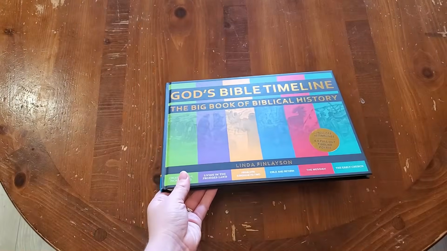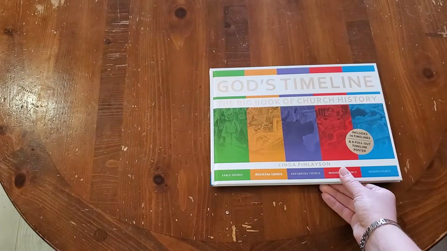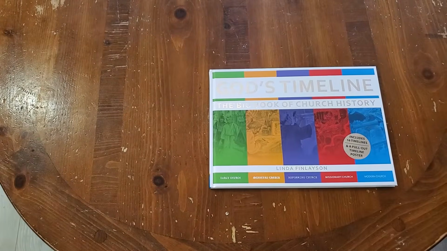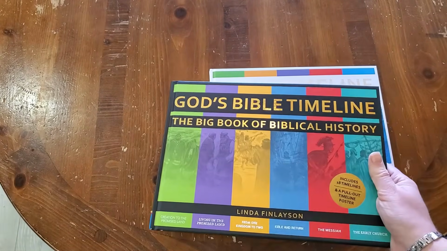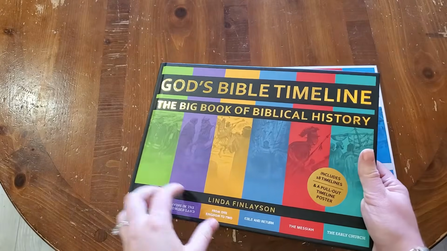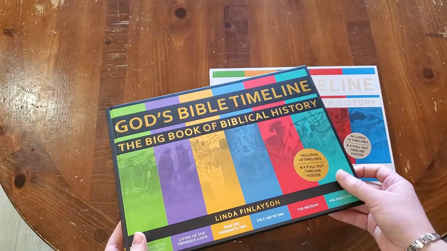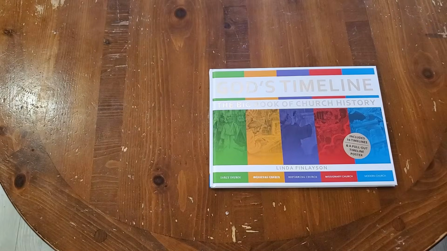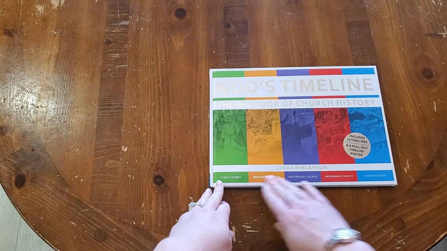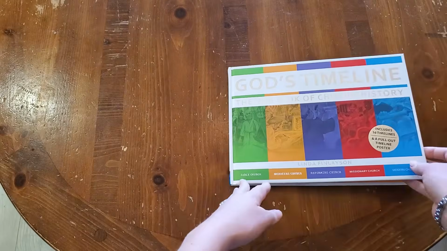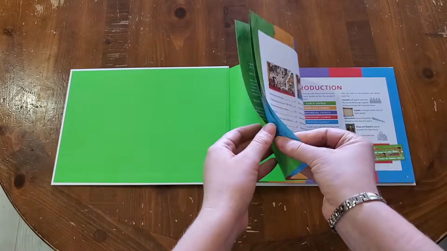And then this one starts with the early church. So I guess you could even call this a prequel timeline to that. So this would be more ancients and then starting to move into the Renaissance, Reformation time or medieval times. And then this picks up with that early church period and goes all the way to the modern church. So I feel like this is a great set to have together because they really just go together.